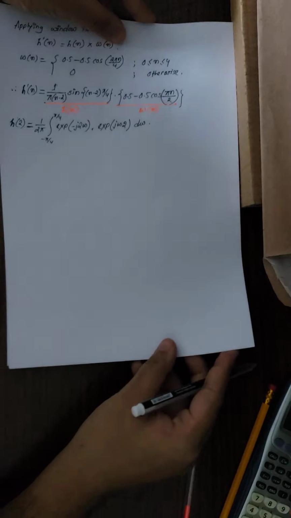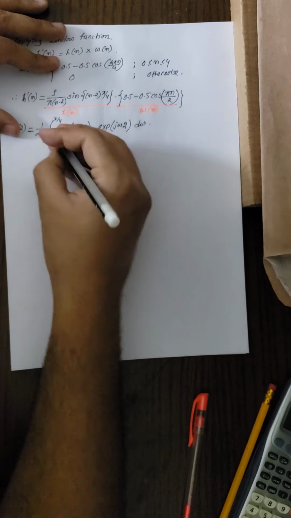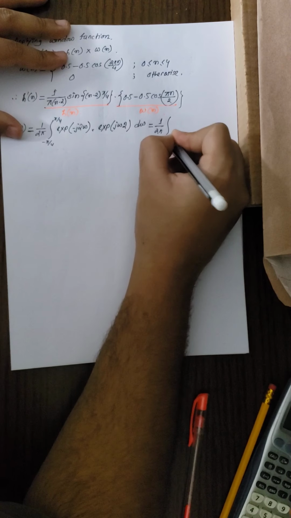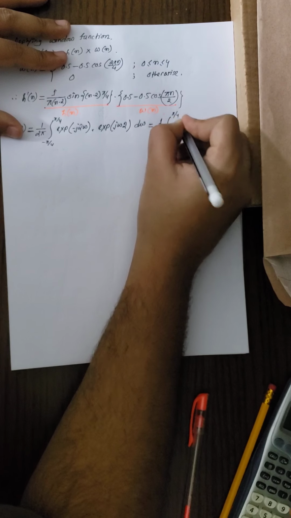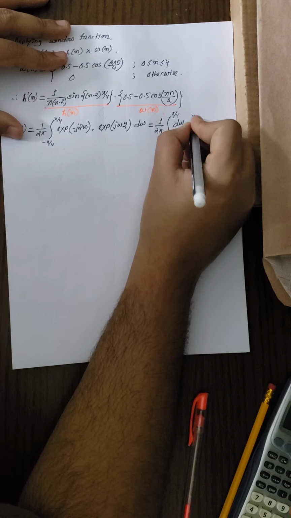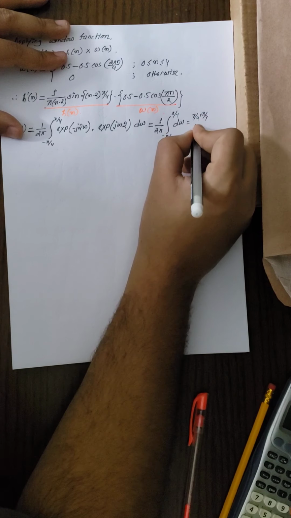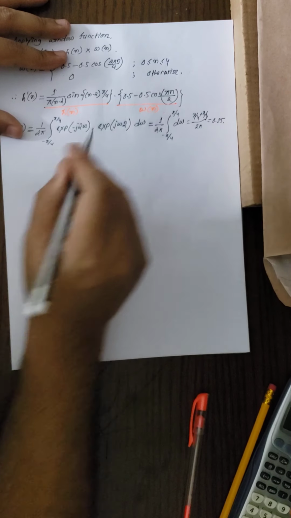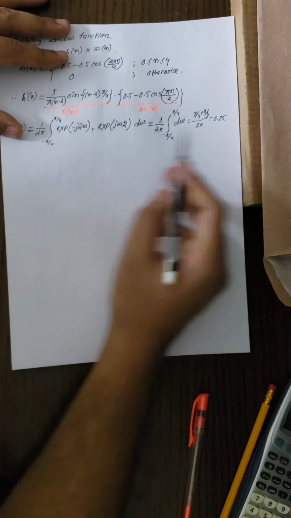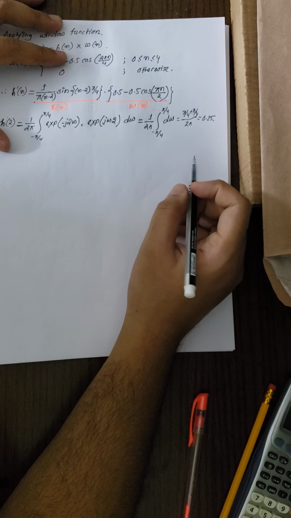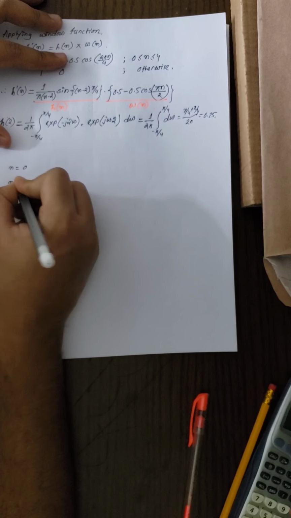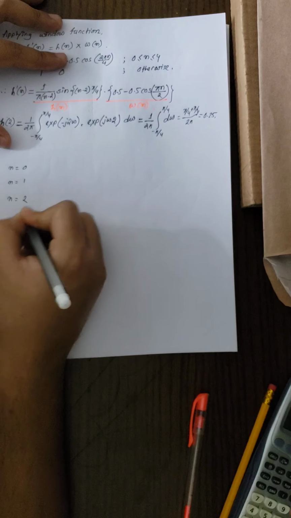So finally, by simply multiplying these two exponent terms, we get 1 over twice pi, integral from minus pi by 4 to pi by 4 of d omega, equal to pi by 4 plus pi by 4 over twice pi, which is equal to 0.25. So this is our required value of h of 2.